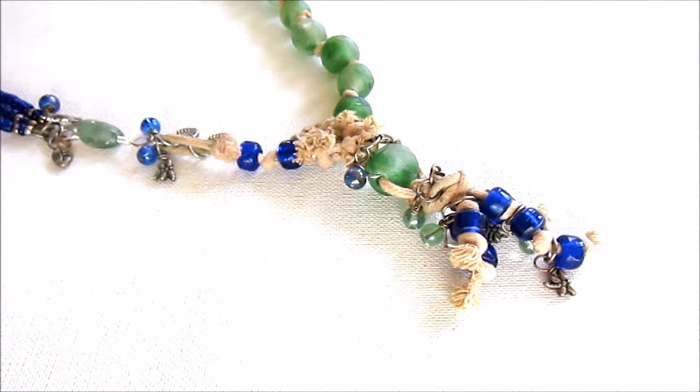So those are the 7 basic principles of jewelry design. I find them most often helpful when I'm making a piece that's not working. You can go through the design principles and see if you can pinpoint the problem and then of course fix it.